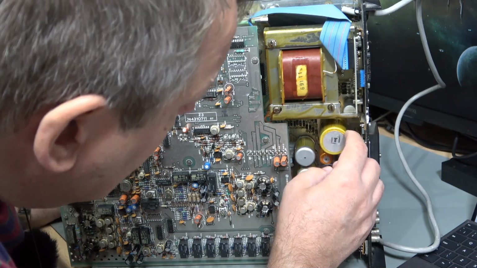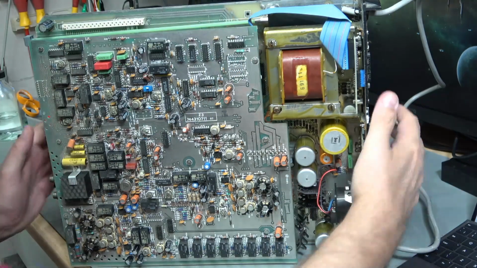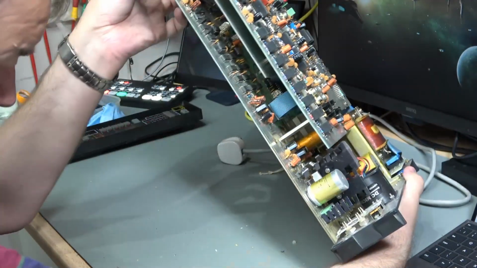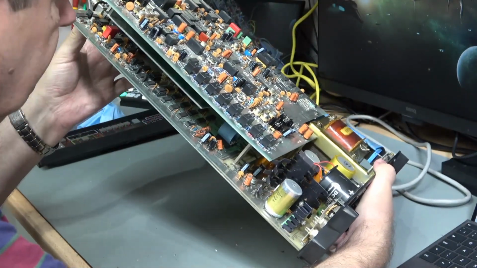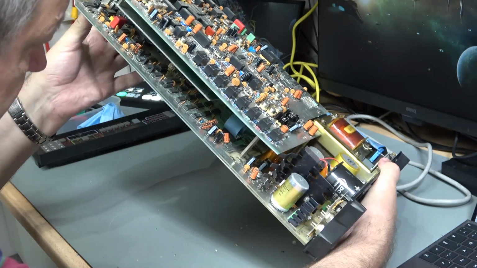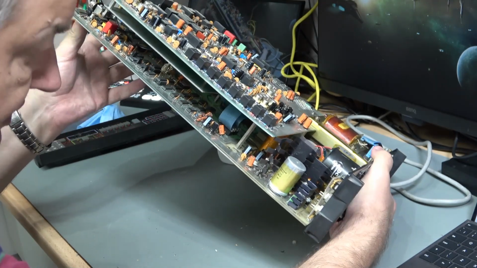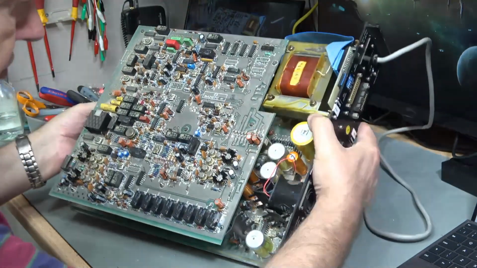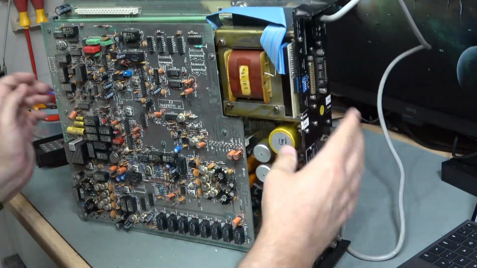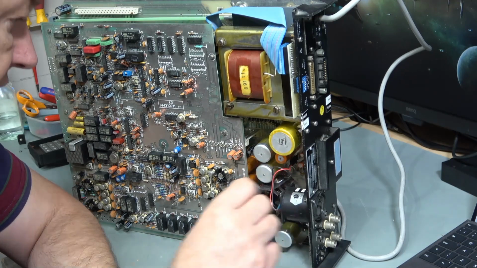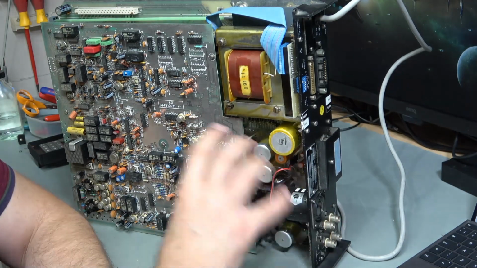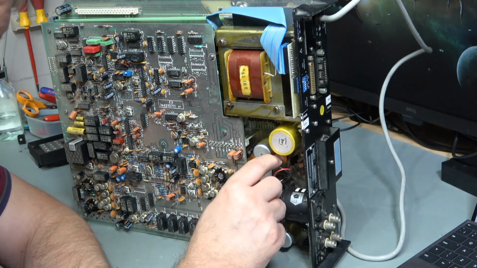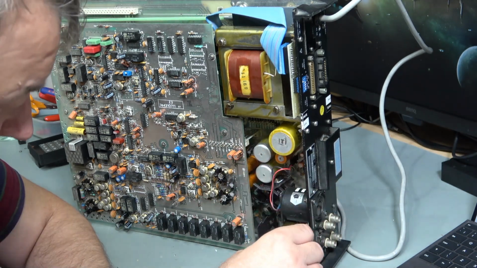I have no idea what make they are. I can't really see it. However, a very, very careful look around shows not the slightest sign of any corrosion or leakage or bulging or anything really. So I think I'm just going to leave those well alone. Yeah, I could replace them all, but you know, I don't see any need.